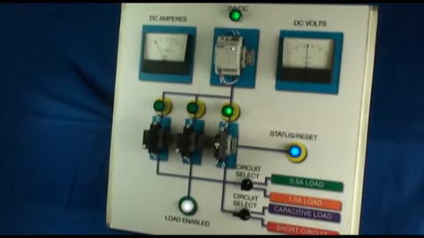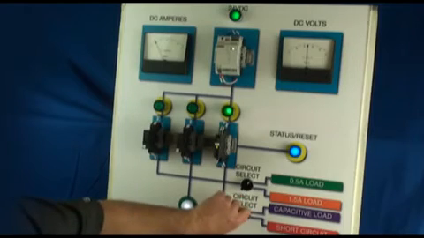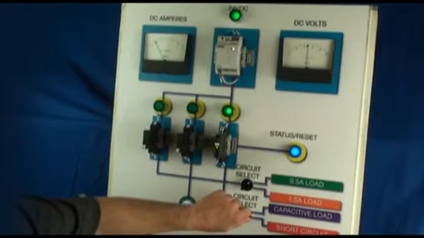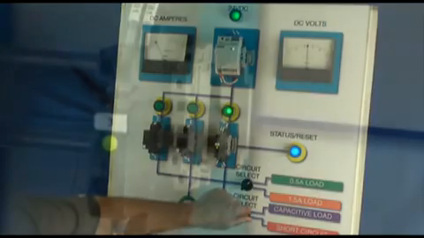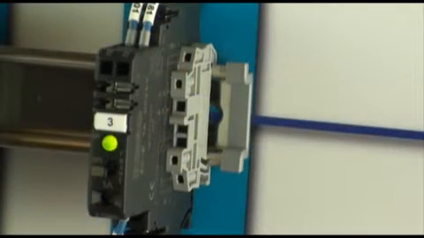We will now apply the same conditions to our ECE electronic circuit breaker. I'll hit the capacitive load and you will notice the LED light on the ECE will flicker. That is accepting the capacitive load and the breaker does not trip.